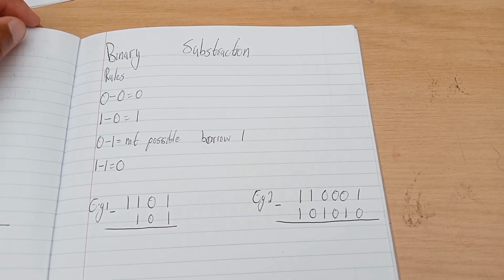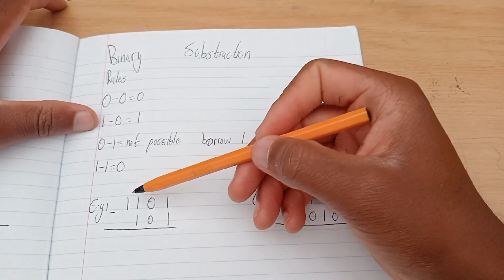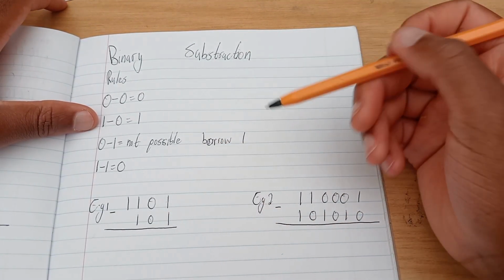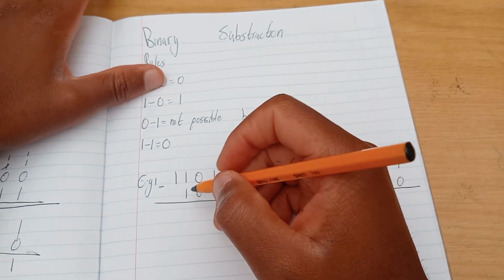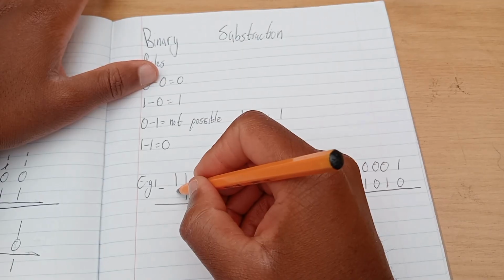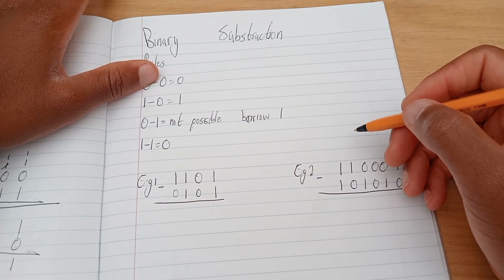So now let's do the first example. What does the first example say? It says 1001 minus 101. So okay, let's do it here. Since there is no number here, we'll assume that here there is a 0. You get it?